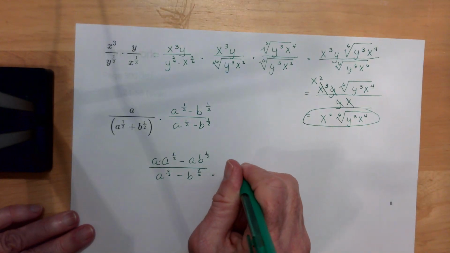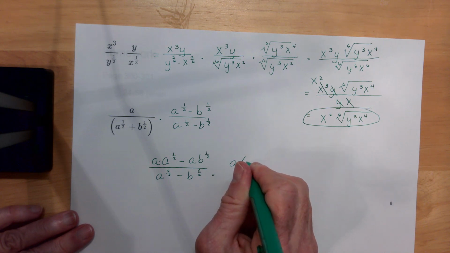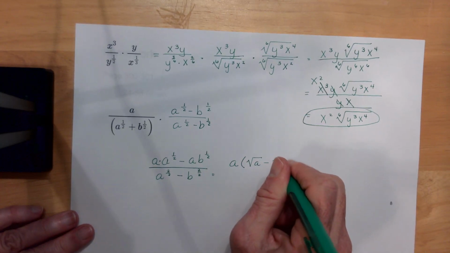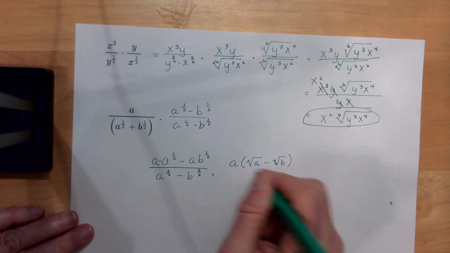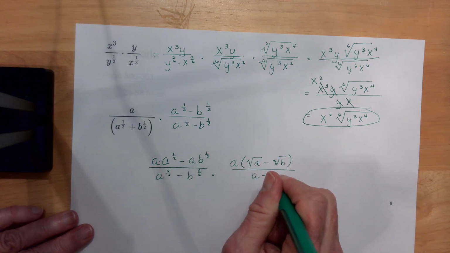So if you will, it might be easier just to do it like this. This is going to be like the square root of a minus the square root of b on the top, if I convert that and change that. And on the bottom, I'm going to have a minus b.